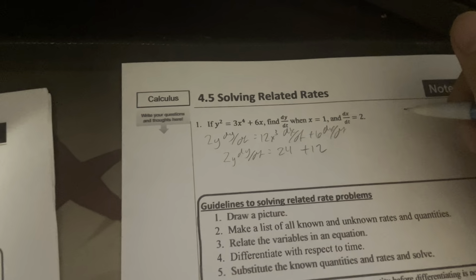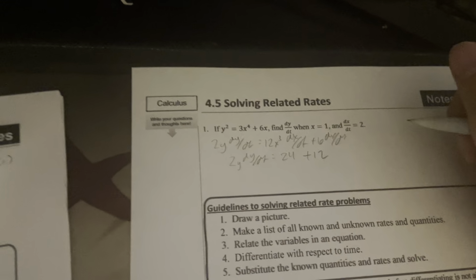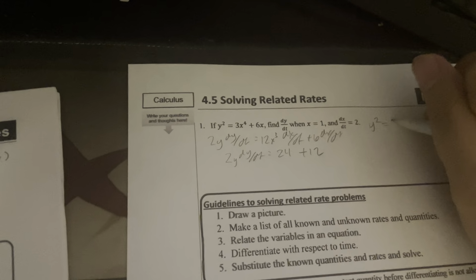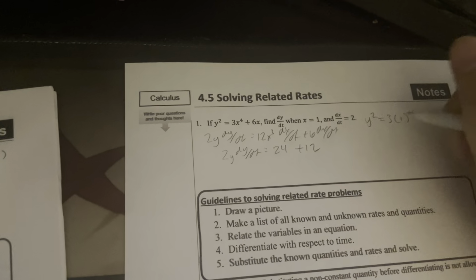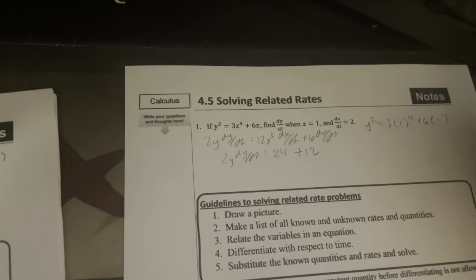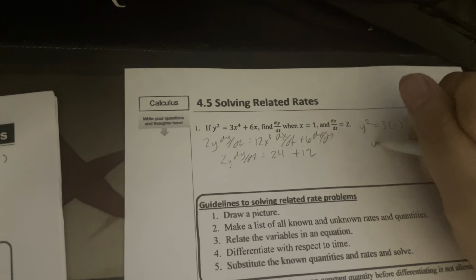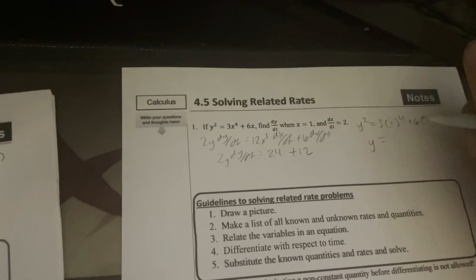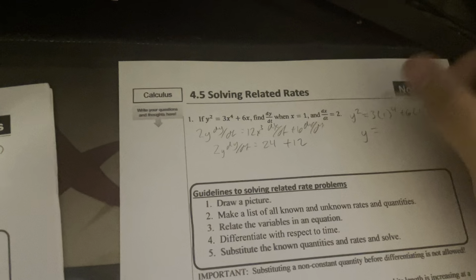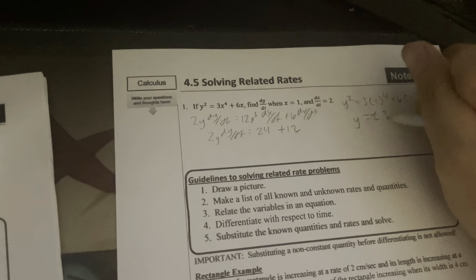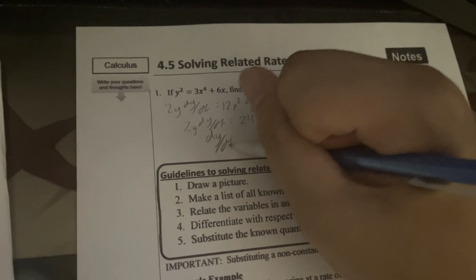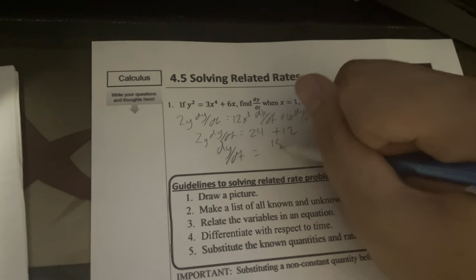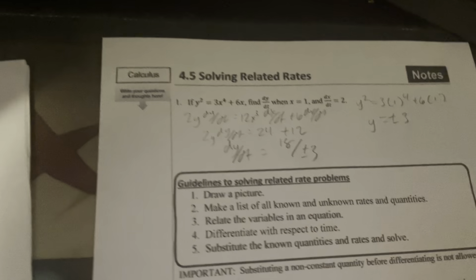First we need to find what y equals. So in the original equation, you plug in 1. And this becomes y squared equals 9. The square root of 9 is positive or negative 3. So we come back over here, we divide by 2y, so we know dy/dt equals 18 over positive or negative 3.